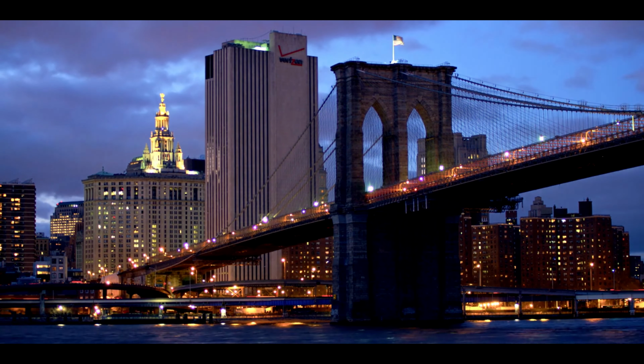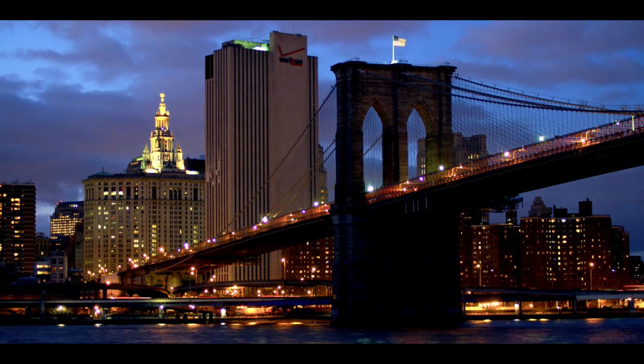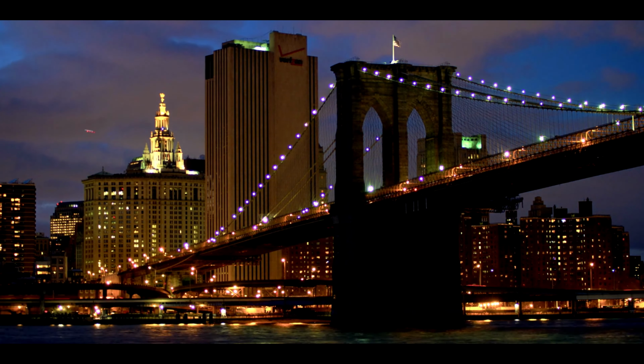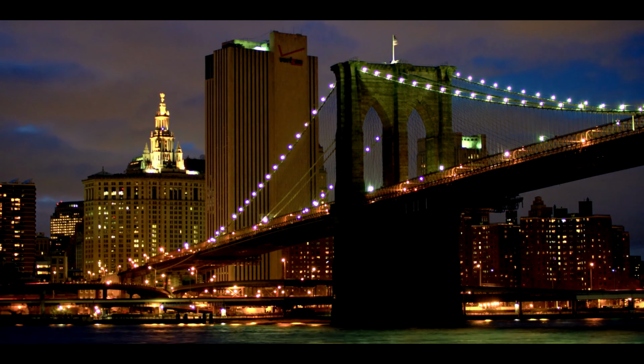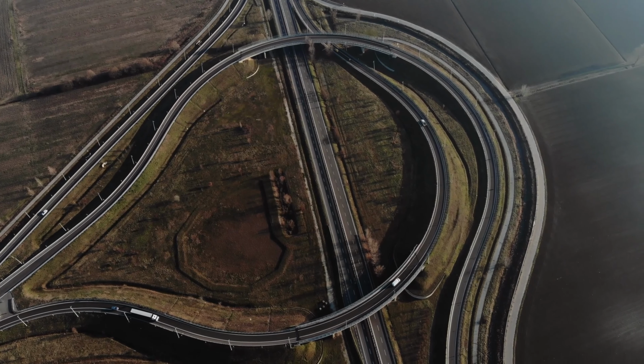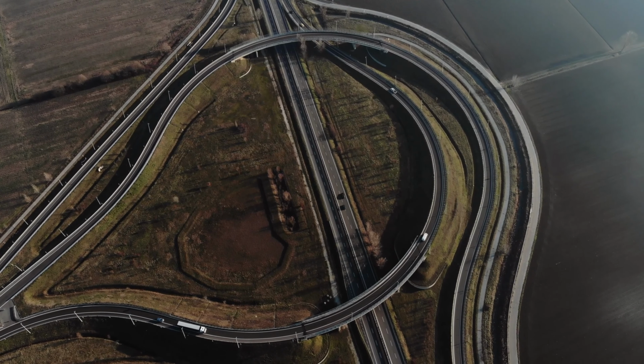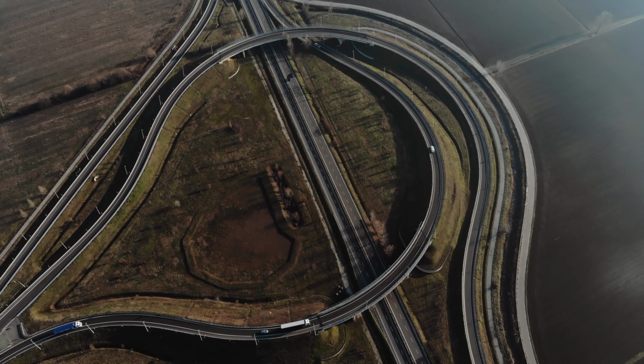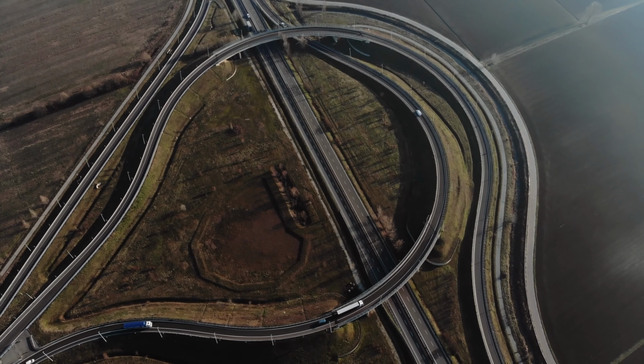The design may include the selection of appropriate materials, such as concrete, steel, or wood, and the calculation of the structural loads and forces. Once the design is complete, the structural engineer works closely with the construction team to ensure that the structure is built according to the plans and meets all safety codes and regulations. They may also be involved in ongoing maintenance and inspection of the structure to ensure its long-term safety and durability.